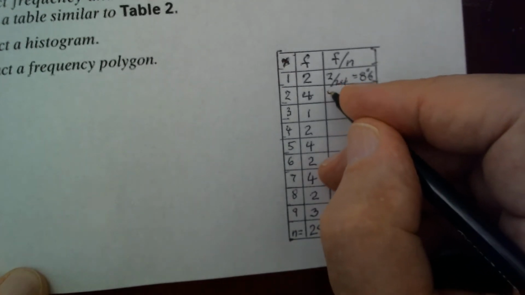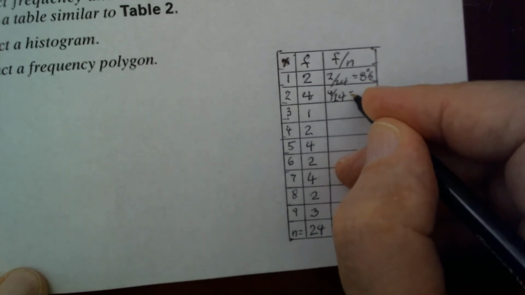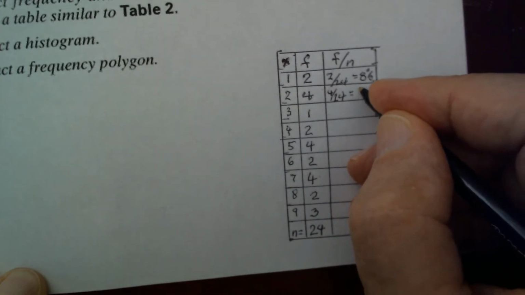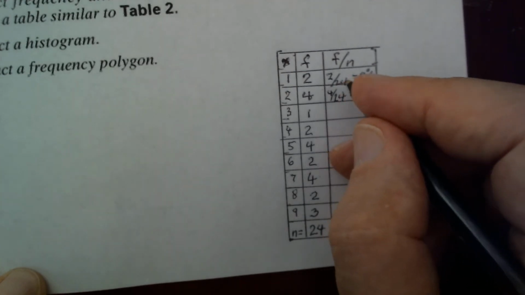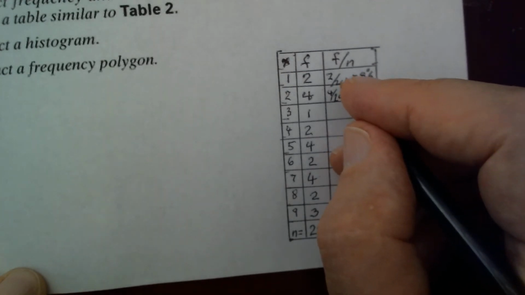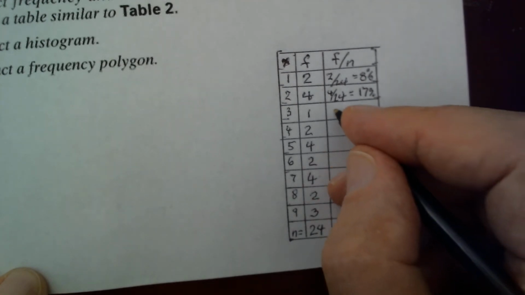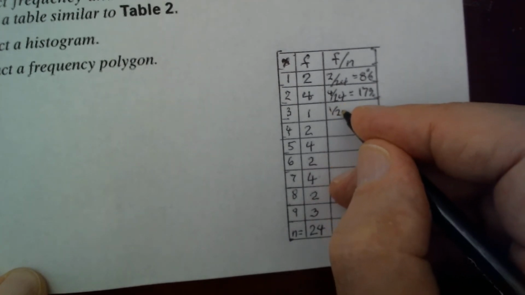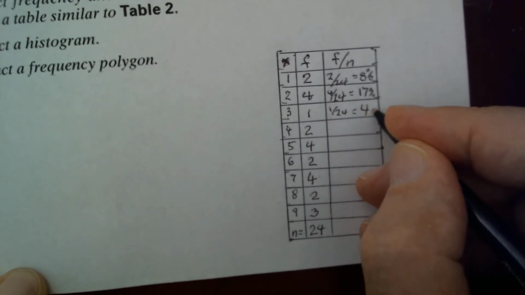Then 4 divided by 24, that would be equal to 17%. It is not exactly 2 times, because of rounding. And then there would be 1 divided by 24, and there would be, again, rounded as 4%.